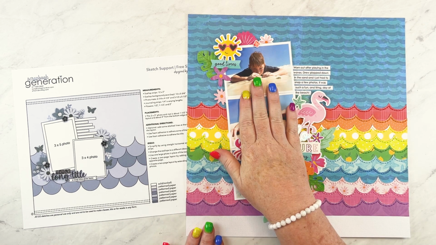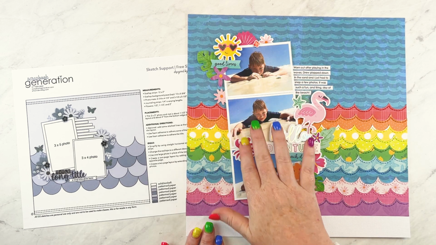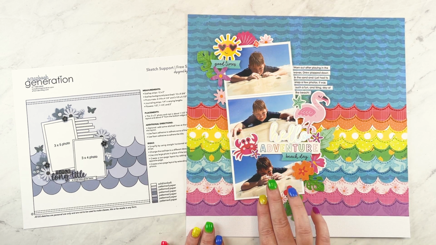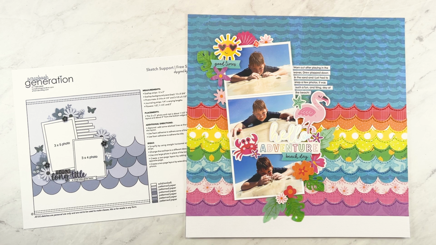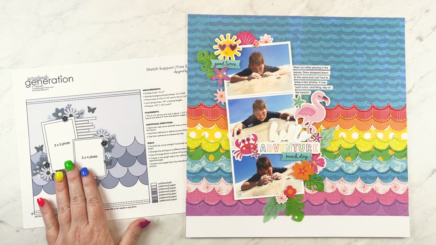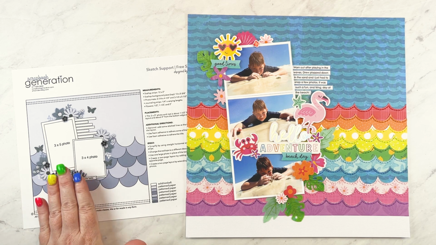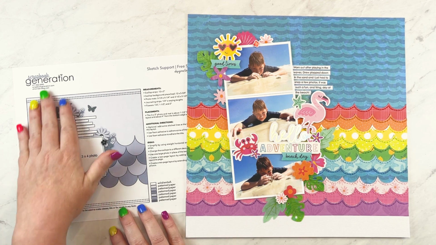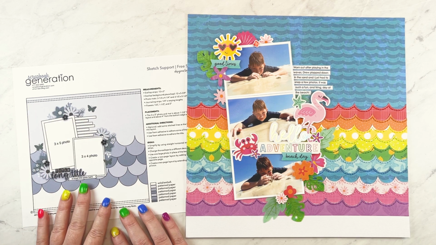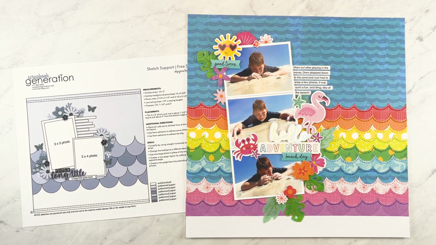For my photos, I had three 3.5 by 2.5 inch photos, and since they are horizontal and quite different from the photos on the sketch, I had to come up with something different. So I chose to arrange them in a strip on a small white mat and then adhered them on the layout in a similar placement as the photos on the sketch. There's really a lot of room with this sketch design to work in or take out the photos you need.